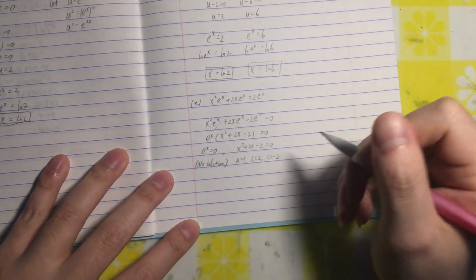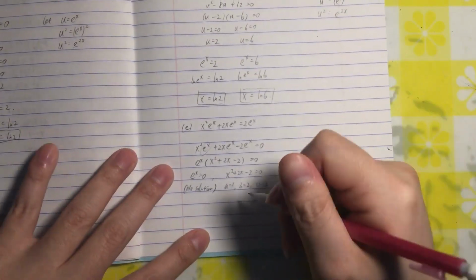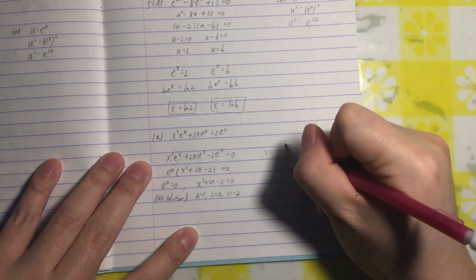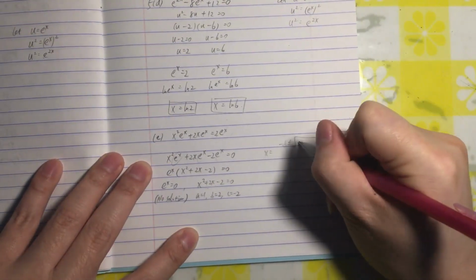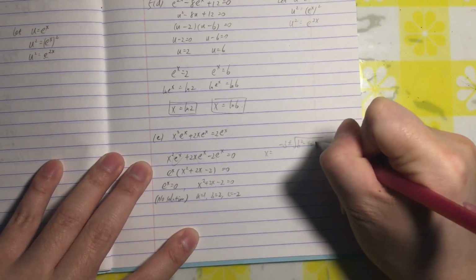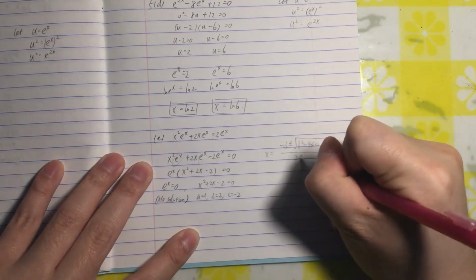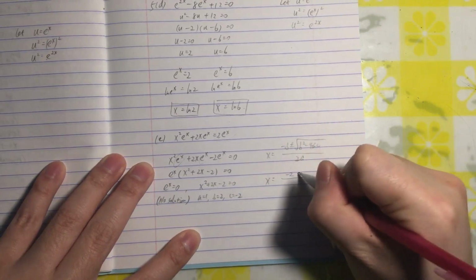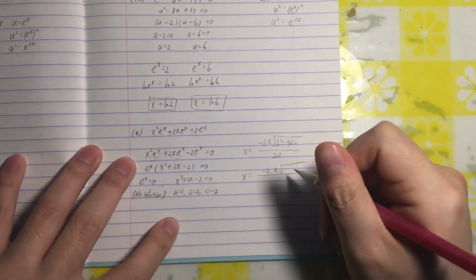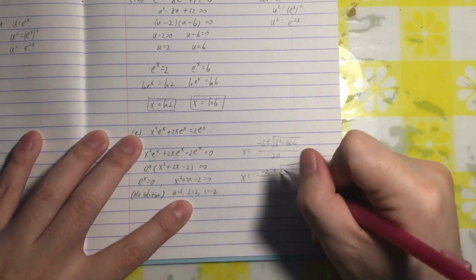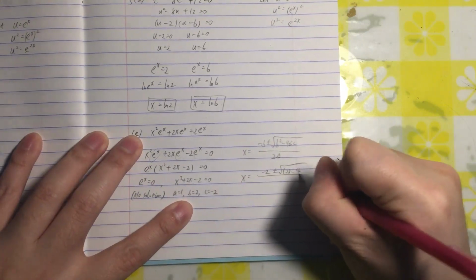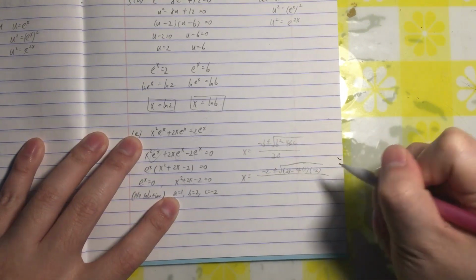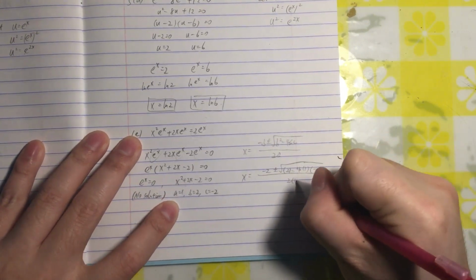Using the quadratic formula, x equals negative b plus or minus square root of b squared minus 4ac all over 2a.